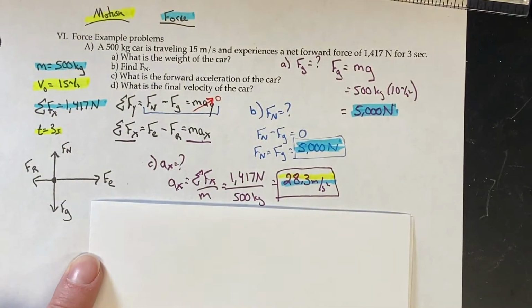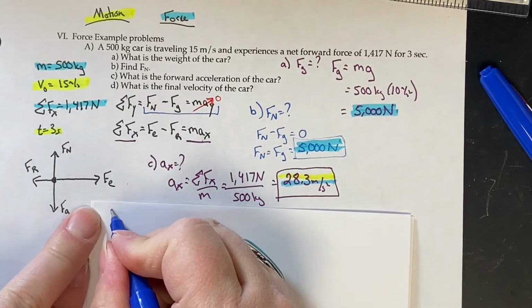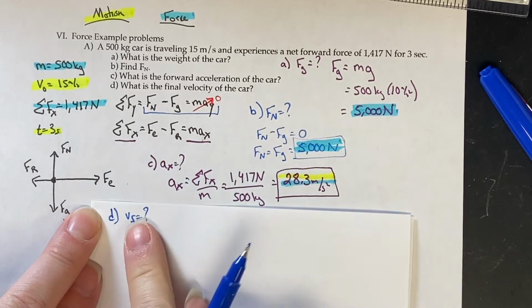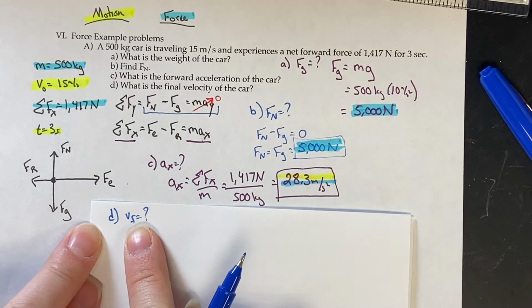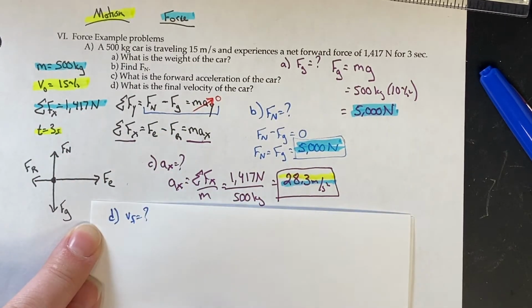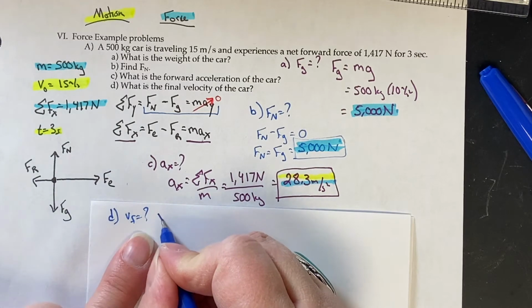So that brings us to part D. It says, what is the final velocity of the car? So part D, V final is my unknown. V final is a motion variable, so I do need to use a motion equation. I have 3 givens, and displacement is not part of this question, so I'm going to use the equation without displacement.